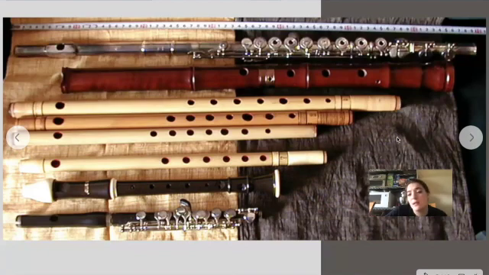And then, like we were talking about earlier, it just transitioned through all the different countries, and all the different countries made different flutes until it was universally agreed on 20 years later on the Boehm style flute.